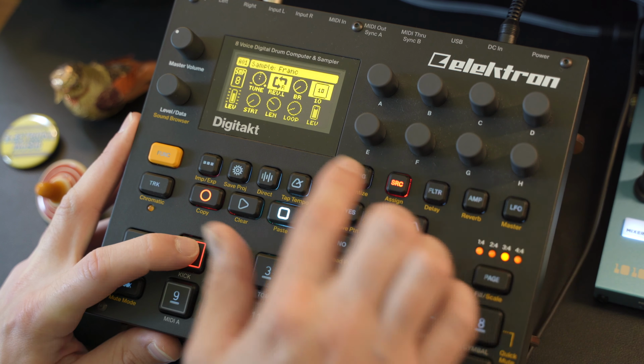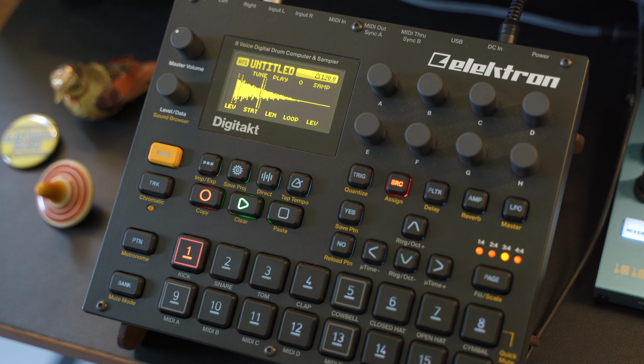And we're gonna play it forward. Okay, that's sounding a lot better.